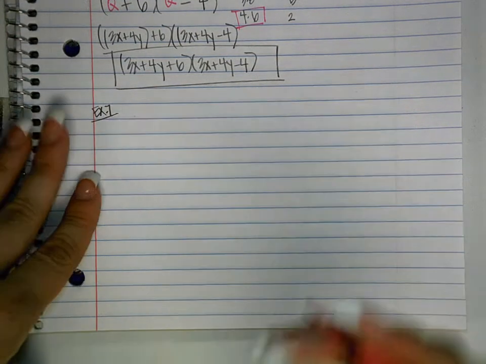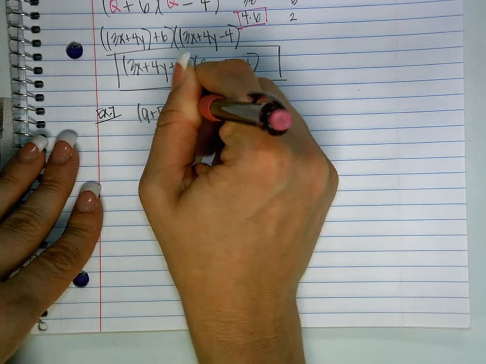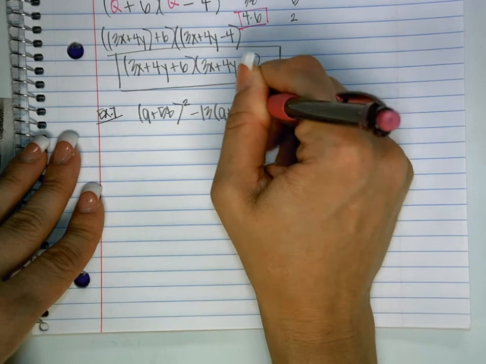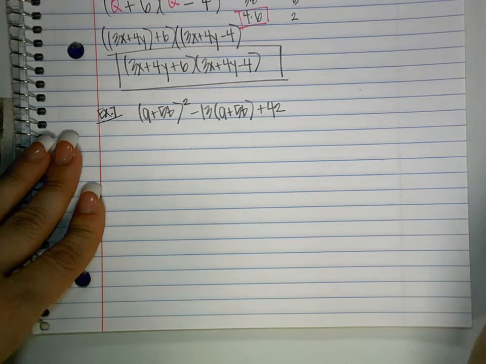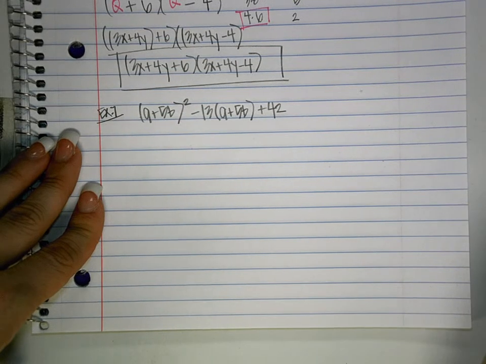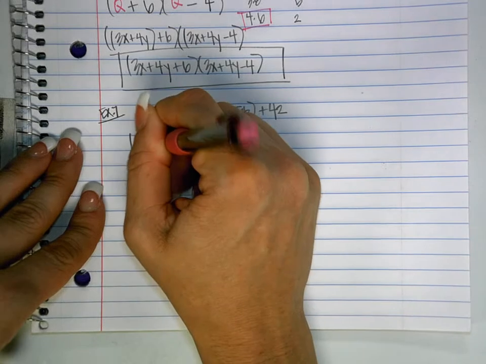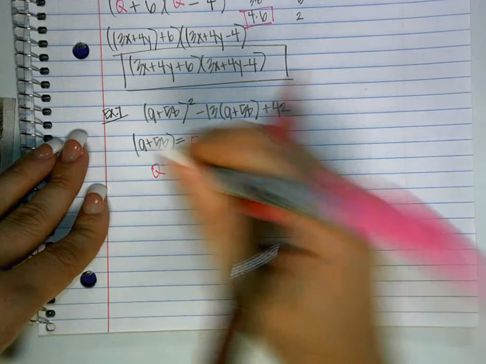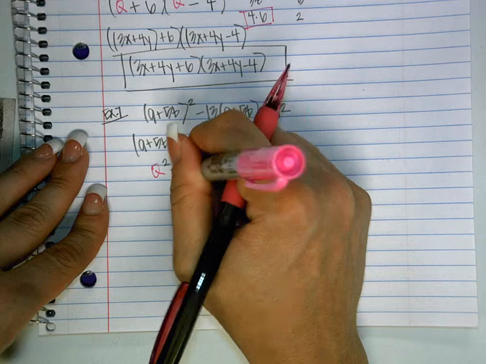Okay, so let's try another one. I'm going to say a plus 5b quantity squared minus 13 times a plus 5b plus 42. So here I'm going to substitute out a plus 5b. Instead, I'm just going to write in a q. Just makes it a little bit easier for our brains to factor this. So q squared minus 13q plus 42.